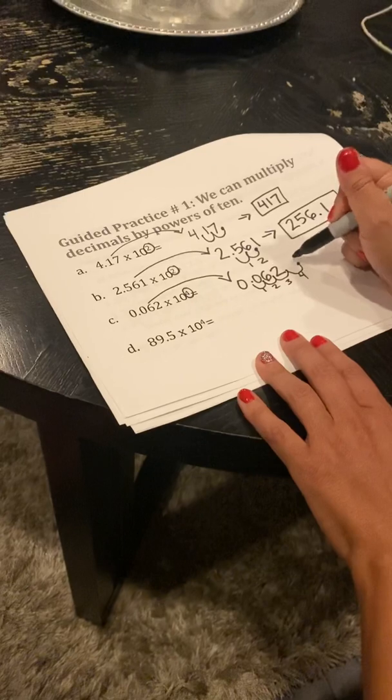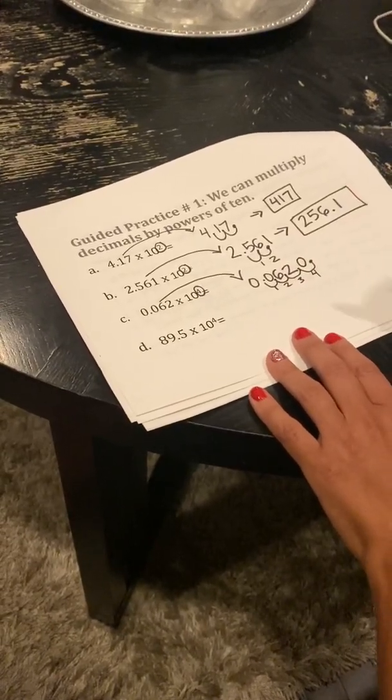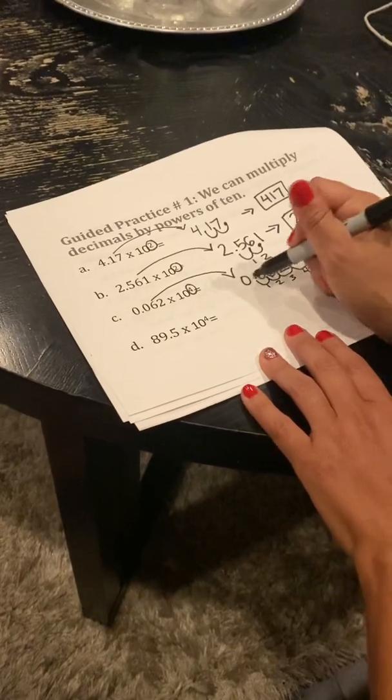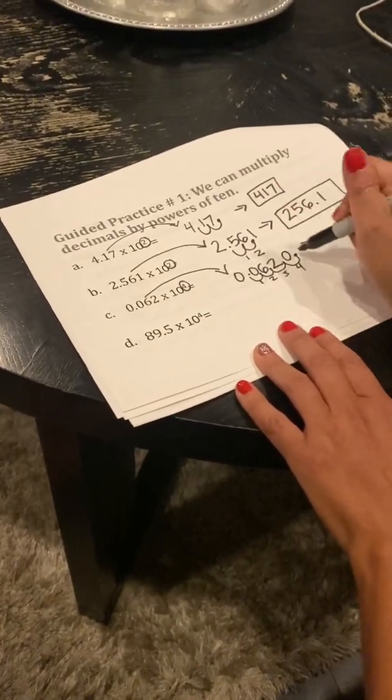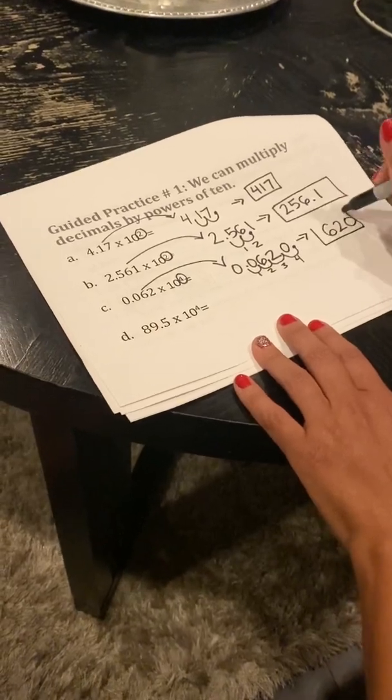There's a missing place value here. I need to put that 0 here to hold that place value. So when I'm rewriting this, I don't need to put these zeros in the front. I can just rewrite 620. So my answer would be 620.